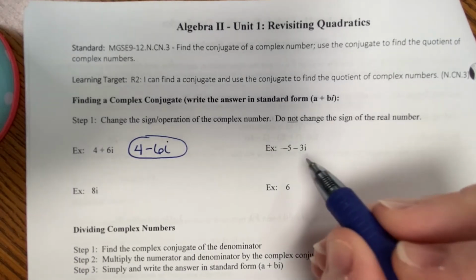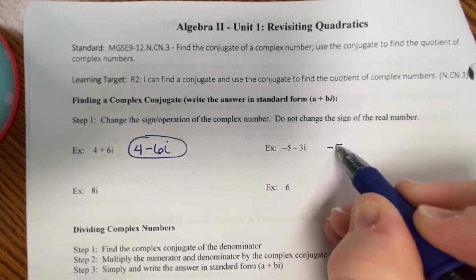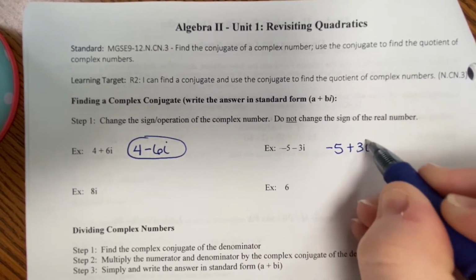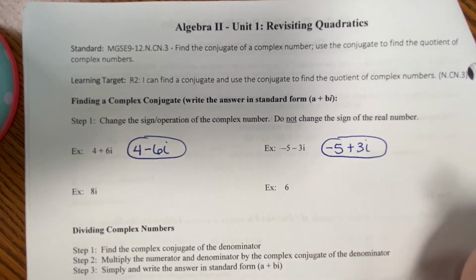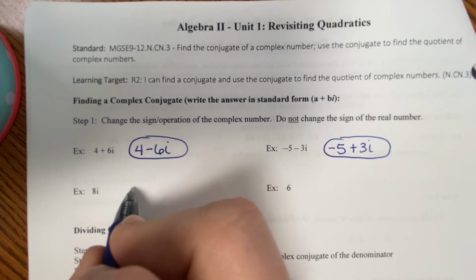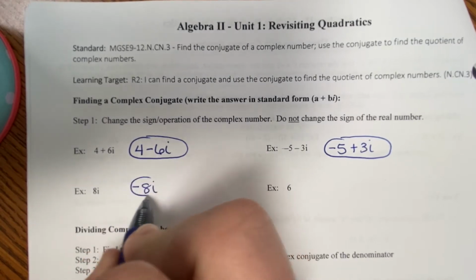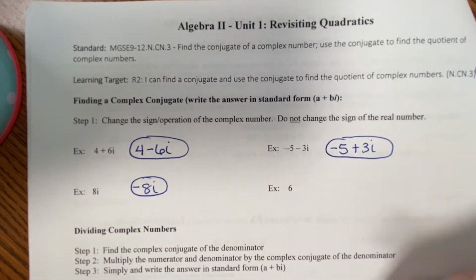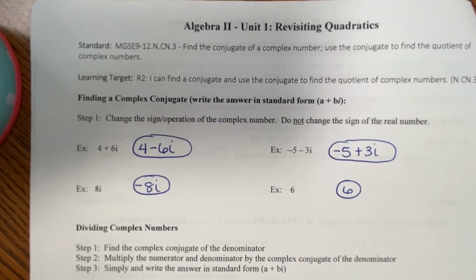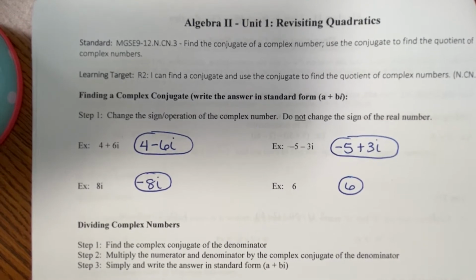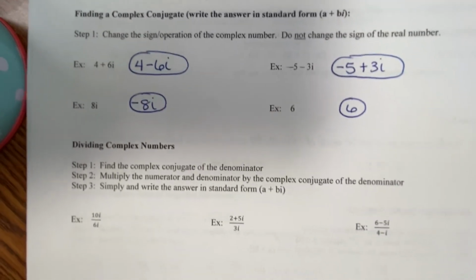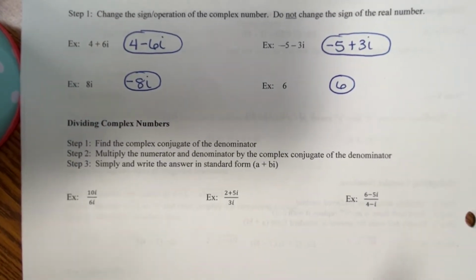In the second example, we have a negative 5, that's real, but then we have a minus 3i, so that becomes a positive 3i. In the third example, we have 8i, which is imaginary, so we make that a negative 8i. And then in the last example, 6 is a real number, so there's actually nothing to change. So we're going to keep it 6, but theoretically there is no conjugate because there is nothing imaginary in that problem. All right, so that brings us to dividing complex numbers.